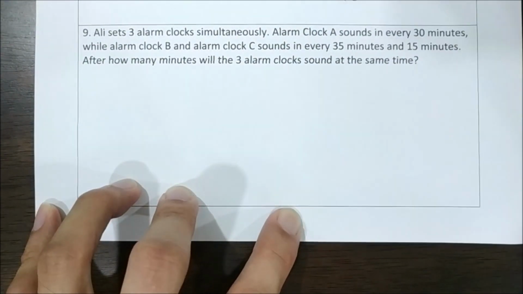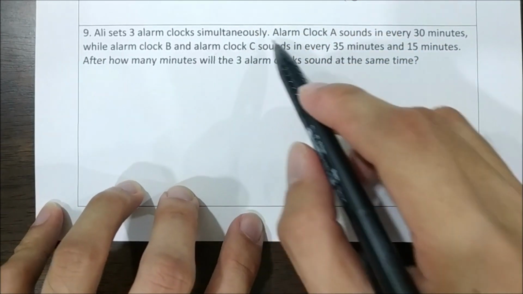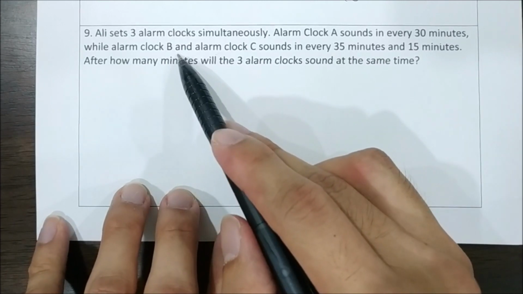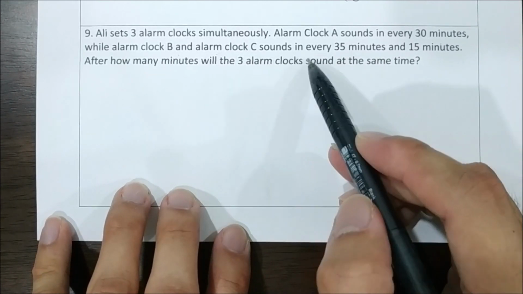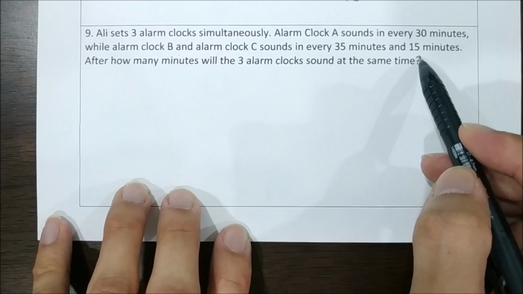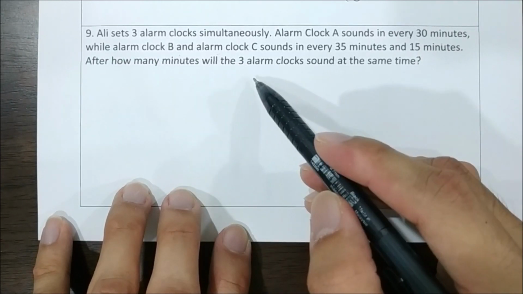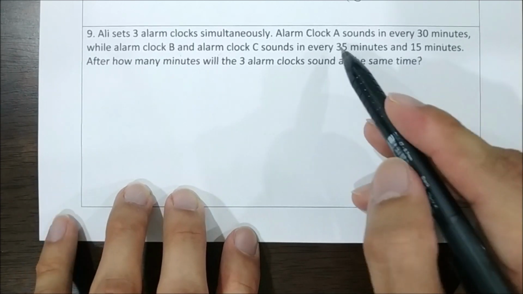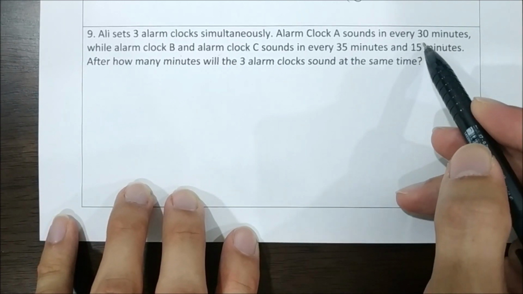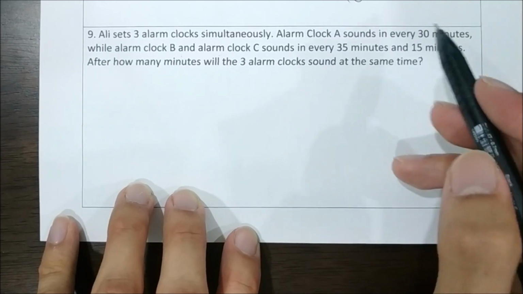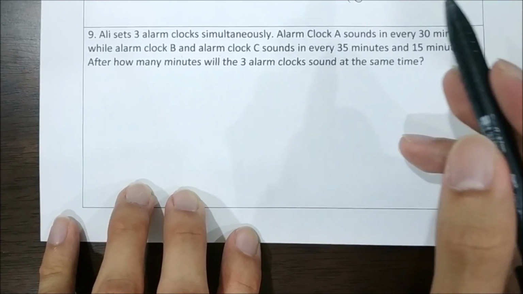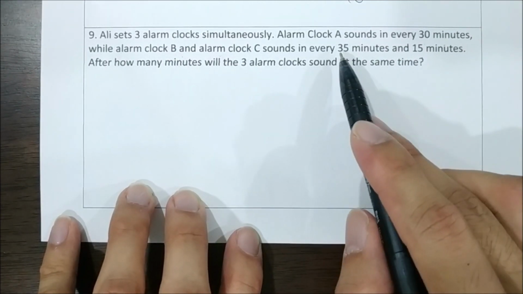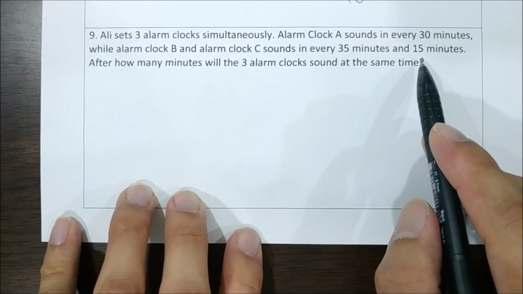Ali set 3 alarm clocks simultaneously. Alarm clock A sounds every 30 minutes, while alarm clock B and alarm clock C sound every 35 minutes and 15 minutes. After how many minutes will the 3 alarm clocks sound at the same time? So A will sound every 30 minutes. Every 30 minutes it sounds once, the next 30 minutes it will sound another time. While clock B and C will sound every 35 minutes and 15 minutes.